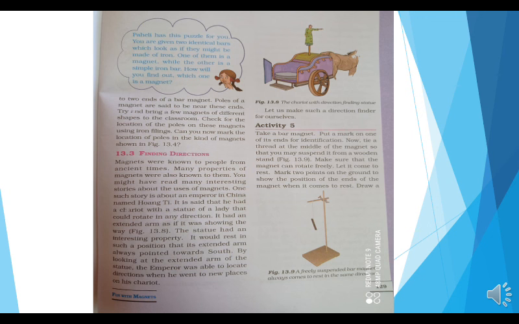It says that from ancient times, magnets are known to find directions, and there are so many properties of magnets which are also known, like finding directions like this only. There are some other properties also of magnets which were known. Now there is an interesting story on this.